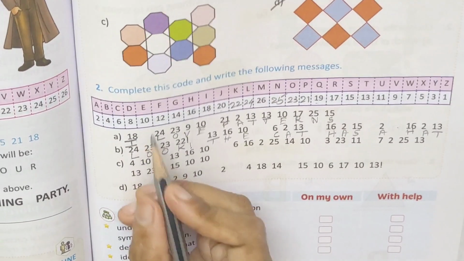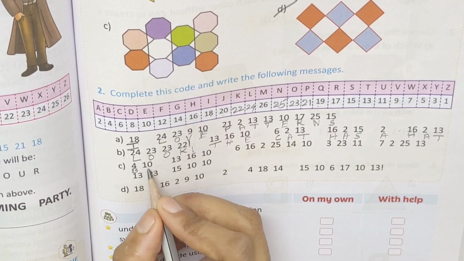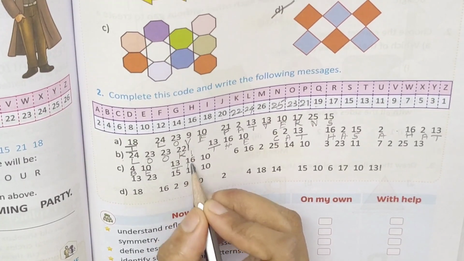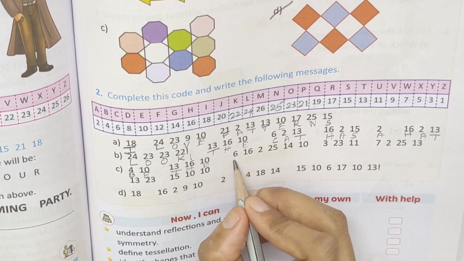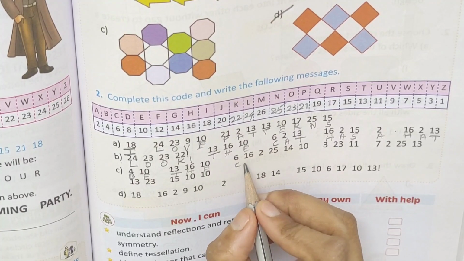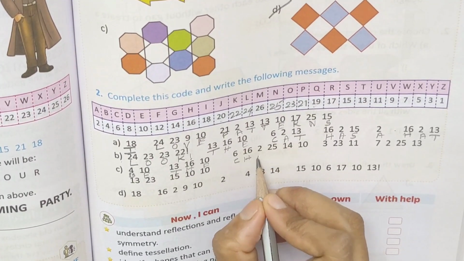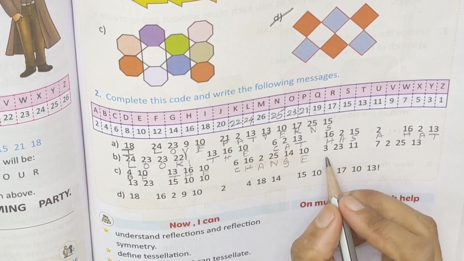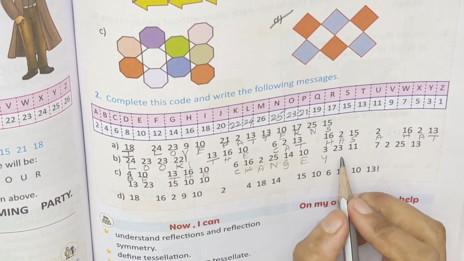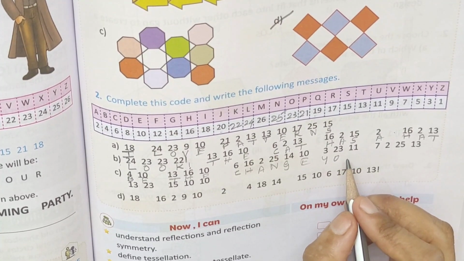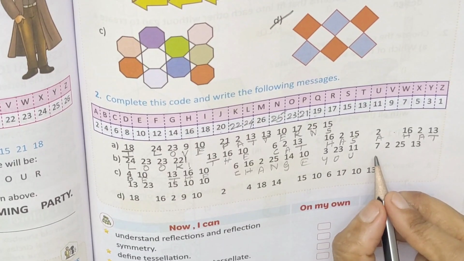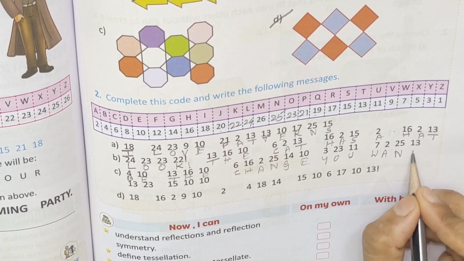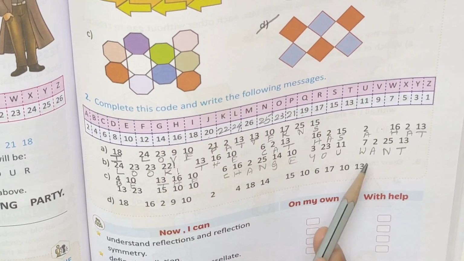Okay. Next is C. 4, B. 10, E. 13, T. 16, H. 10, E. 6, C. 16, H. 2, A. 25, N. 14, G. 10, E. 3, Y. 23, O. 11, U. 7, W. 2, A. 25, N. 13, T. Be the change you want.